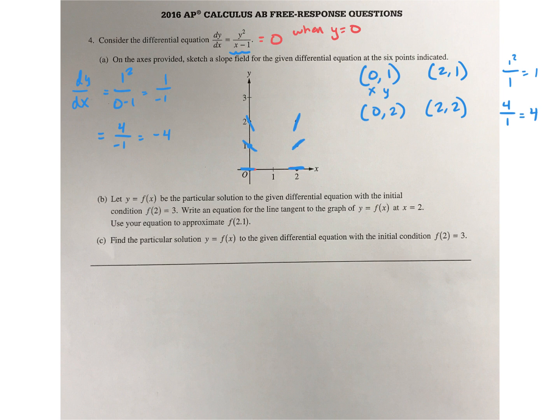it says let f of x be the particular solution with the initial condition (2, 3). Write an equation for the tangent line. Okay, tangent lines are always good to do with differential equations because you already know how to find your slope.